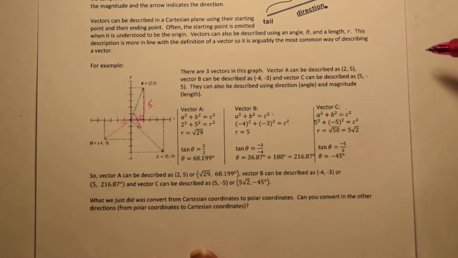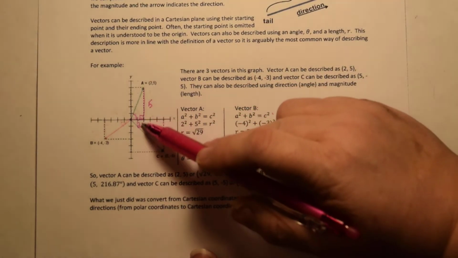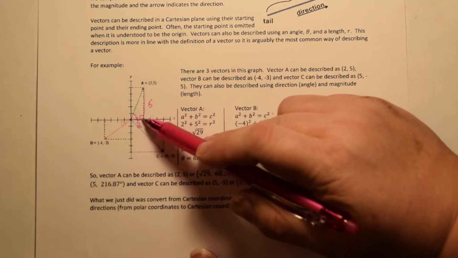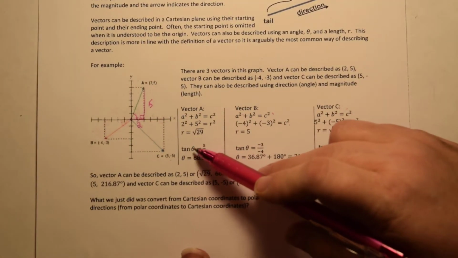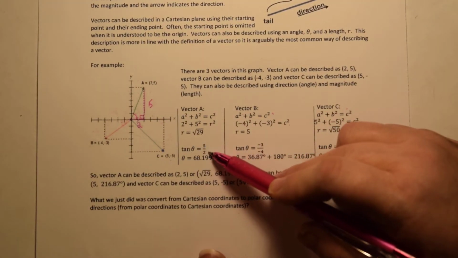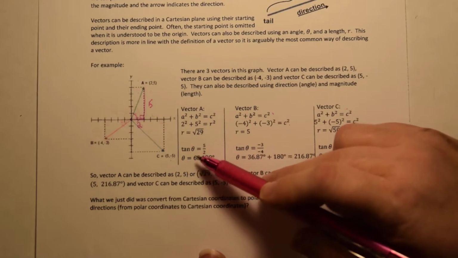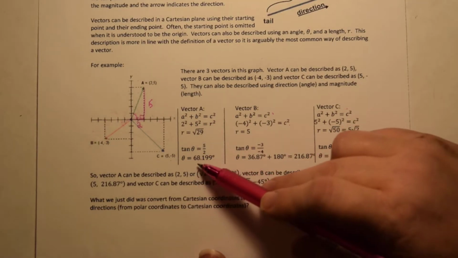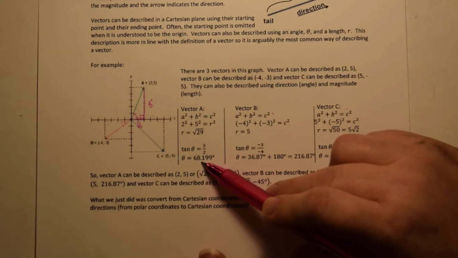Now to find this angle, we know the opposite side and the adjacent side, that's tangent. So tangent is equal to opposite over adjacent. And so take the inverse tangent of both sides, you get 68.199 degrees.